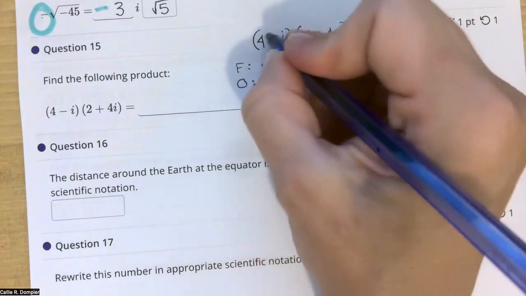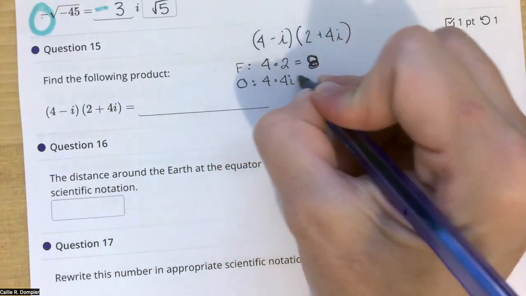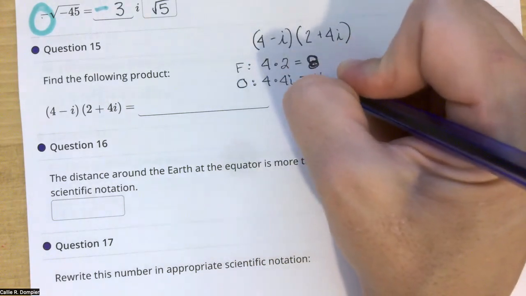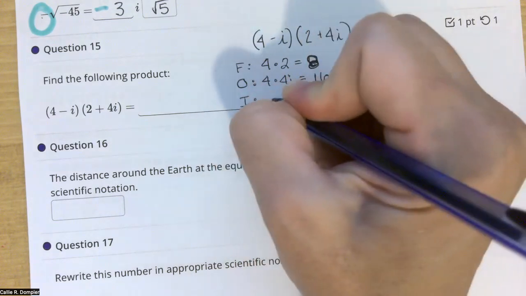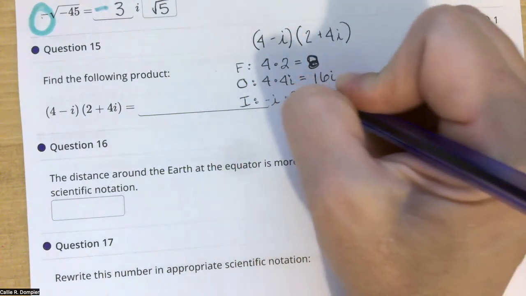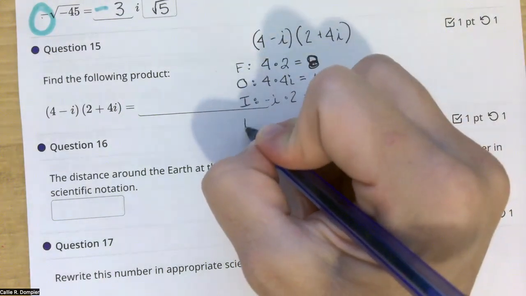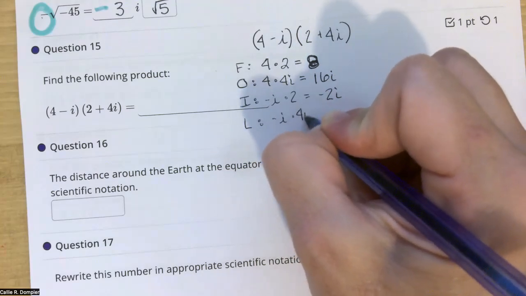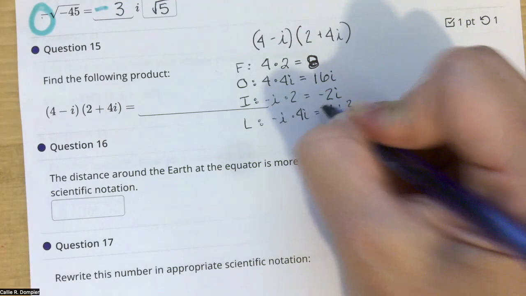Outside numbers, we have 4 times 4i, which equals 16i. Inside, we have negative i times 2, so we get negative 2i. And then last, we get negative i times 4i, which is 4i squared, but with a negative.